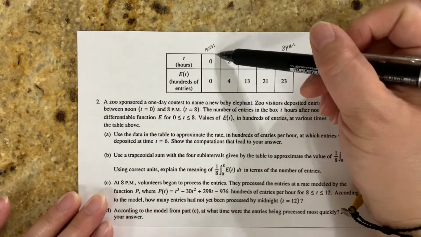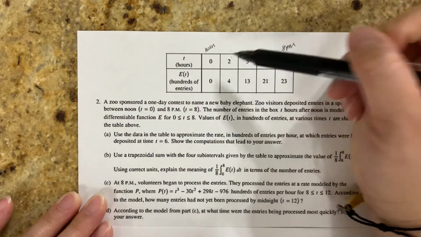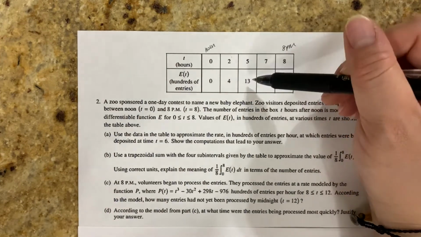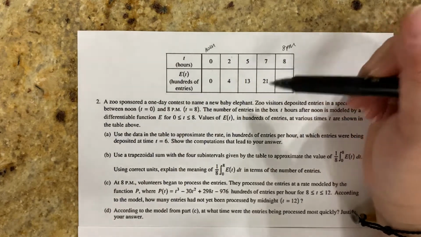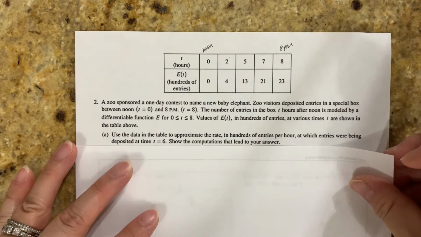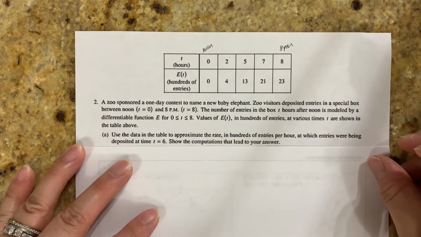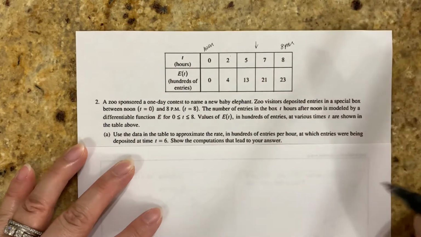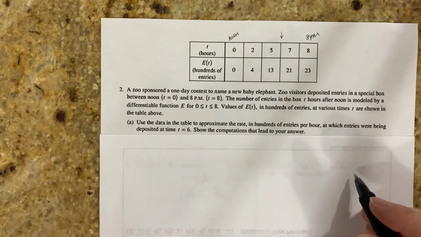Values of E(t), in hundreds of entries, at various times are shown in the table above. At noon, this is how many entries. At 2 p.m. we have 400 entries. At 5 p.m. we have 1,300 entries, and so on. Use the data to approximate the rate, in hundreds of entries per hour, at which entries were being deposited at t equals 6. Show the computation that leads to your answer.